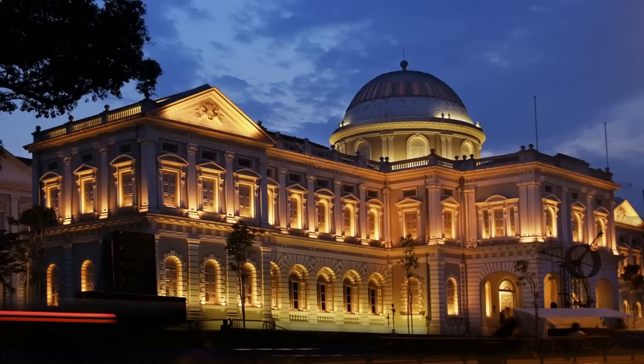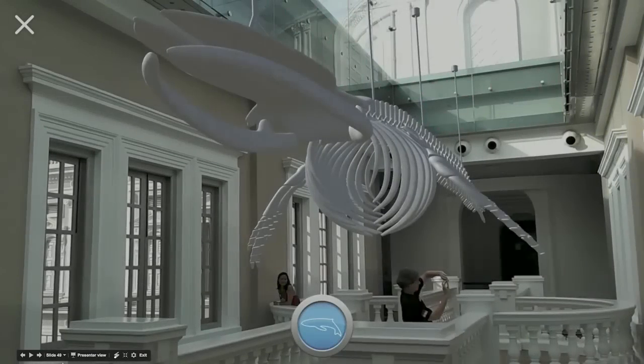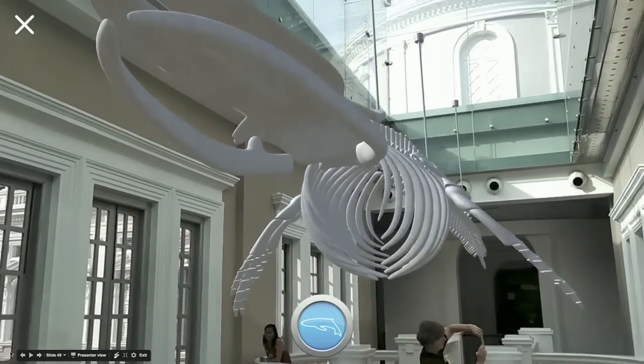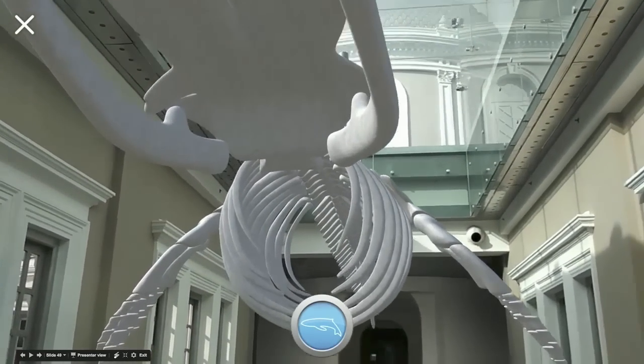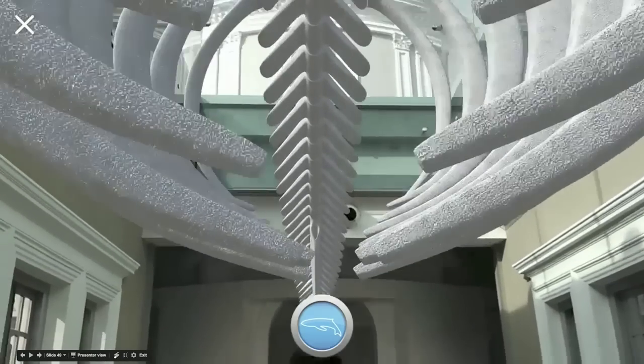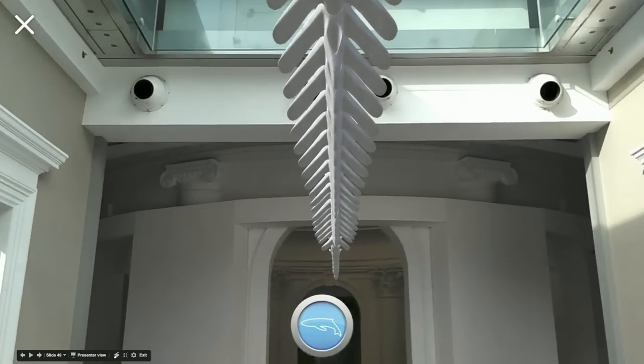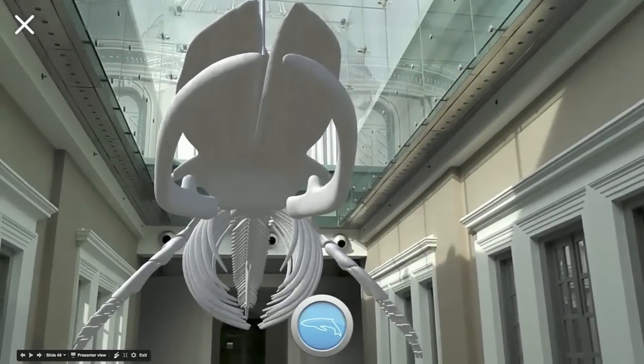And in April, the Singapore National Museum also launched a Tango-based experience using VPS. So this app lets visitors explore the museum and see how it's evolved over the past 130 years. And so this floating whale skeleton used to be in the museum, but was transferred to Malaysia in the 1970s. And so now you have parents taking their kids and explaining to them what they used to see when they were kids visiting the museum.